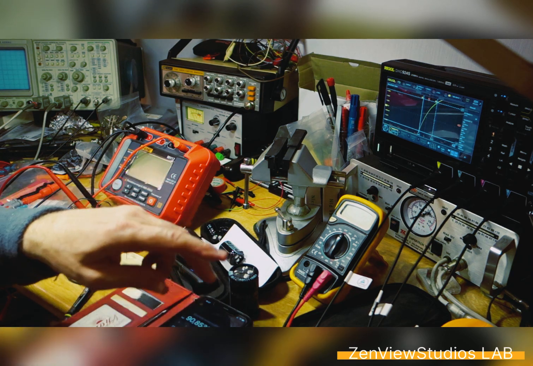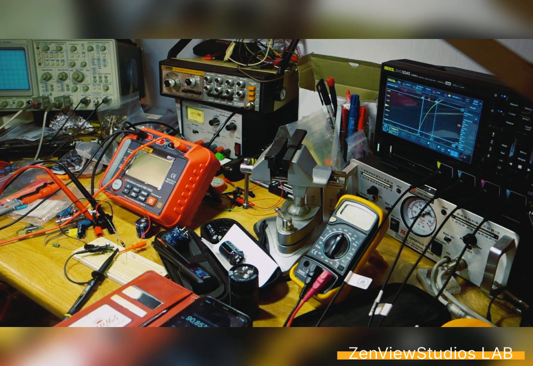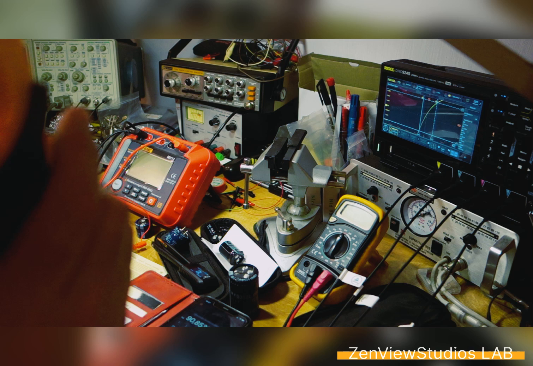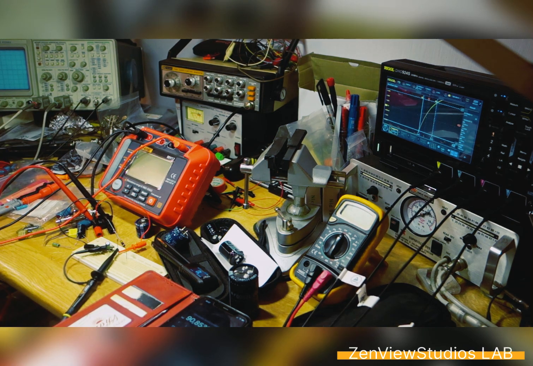Obviously, I do have also some capacitance meter other than this, which say about the same thing. For the capacitance, it's the one thing that I don't have a bridge here to compare the precision of this one.